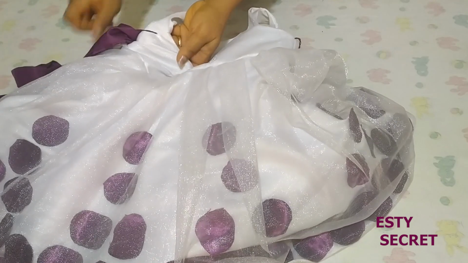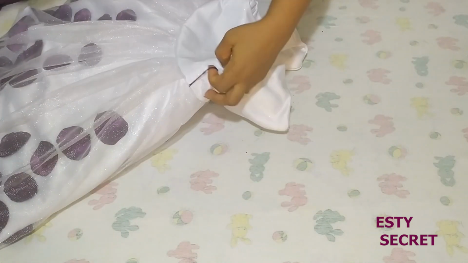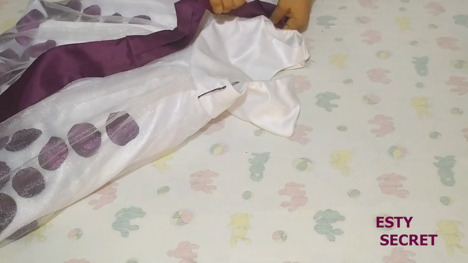I have a video on how to make a belt loop on this channel, so please do well to check it out.